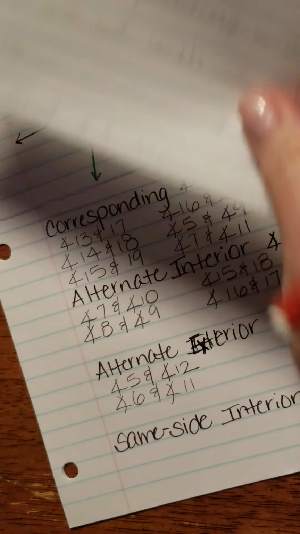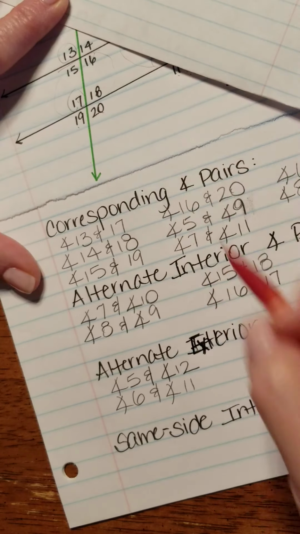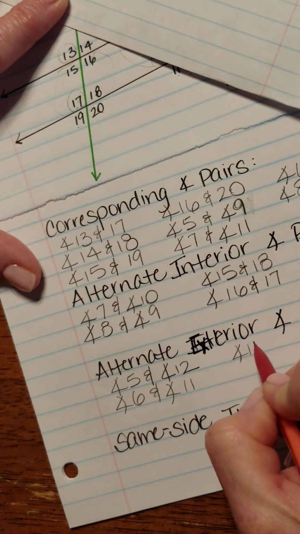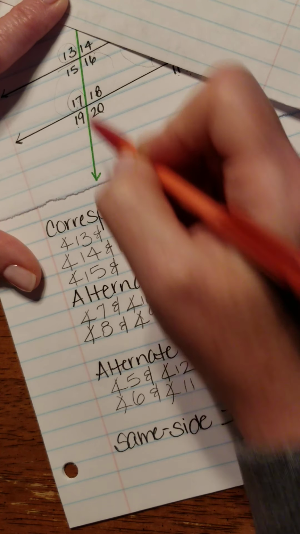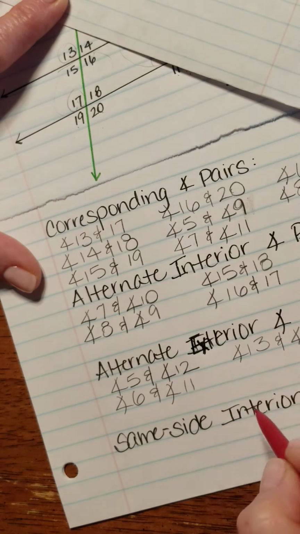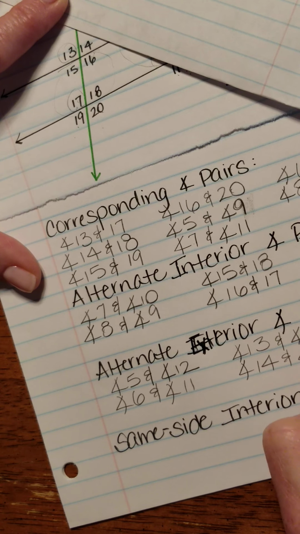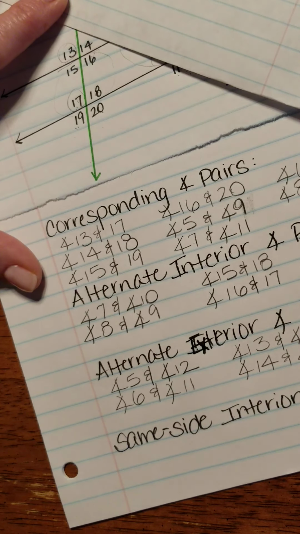Let's look over at the green transversal. Alternate exterior. If we start with angle 13, it is alternate exterior with angle 20. And angle 14 and angle 19 are alternate exterior.